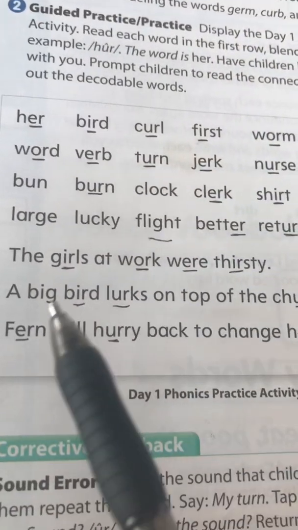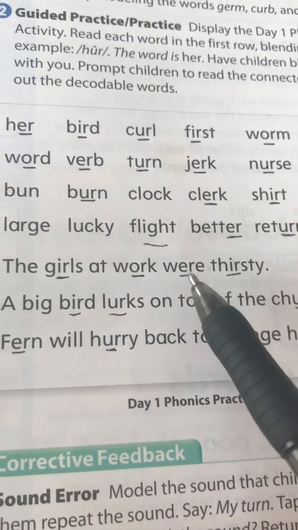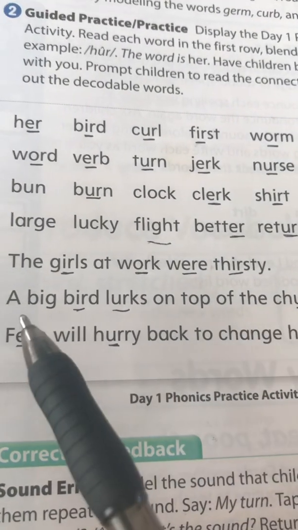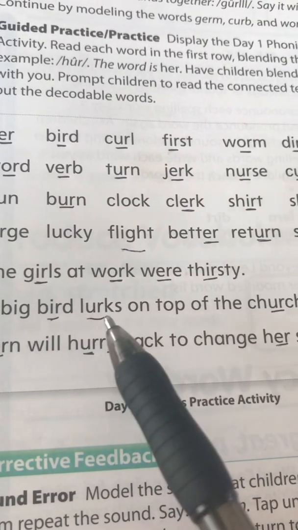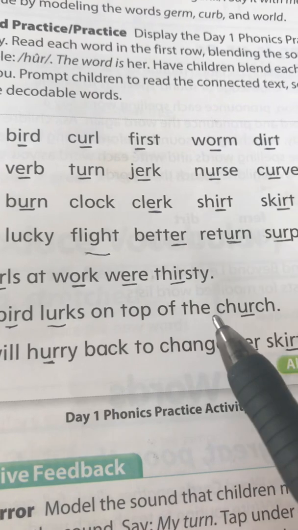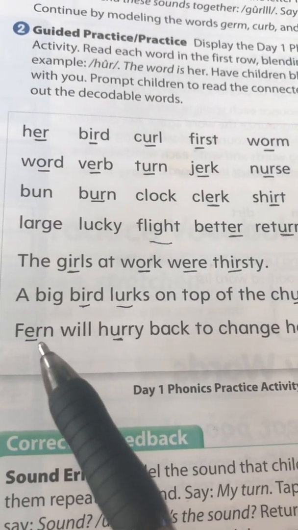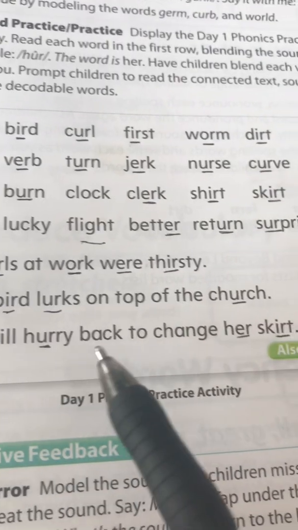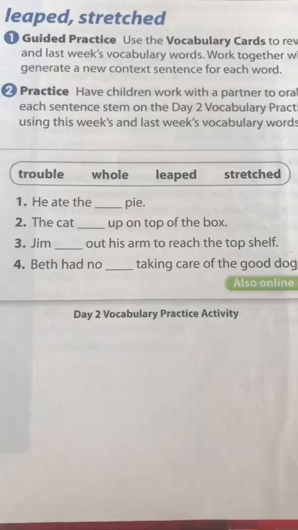Ready? Go. The girls at work were thirsty. Ready? Go. A big bird lurks on top of the church. Ready? Go. Fern will hurry back to change her skirt.